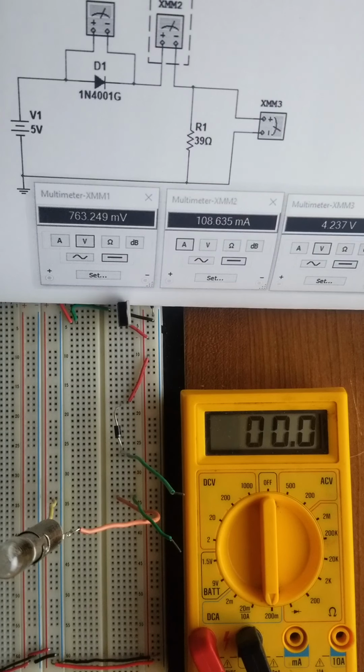I will also show that the voltage drop across the diode, in this case a general purpose diode, 1N4001, will be about 0.7 volt or so.